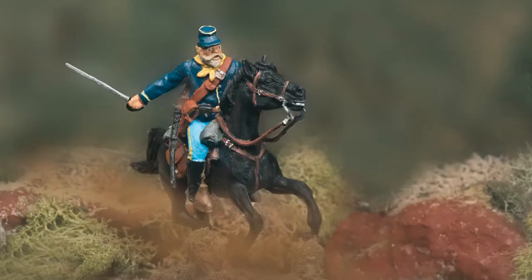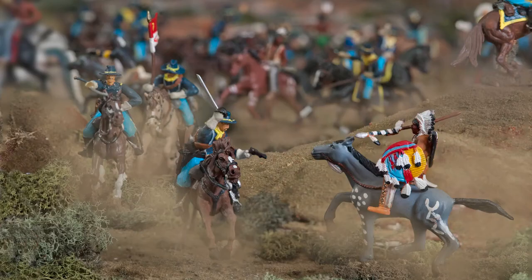Now, purists who know the history and know the details of the battle are going to notice that I have used figures that have swords and sabers, and they're going to say, well, they never had sabers. They didn't have swords, and I realize that, but some of these figures were just too good to put aside, so I've included them in this diorama. So if you're a historical purist, please overlook that and just enjoy the battle for what it's worth.